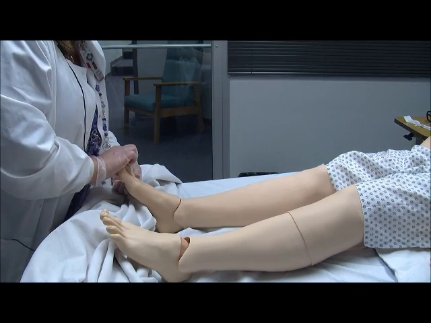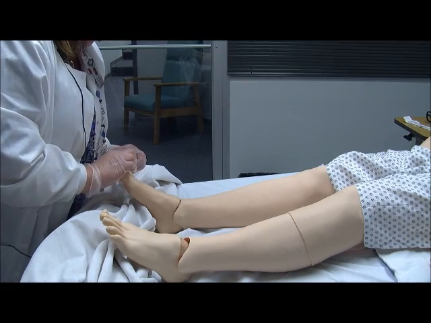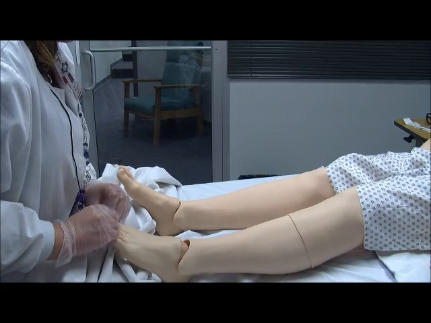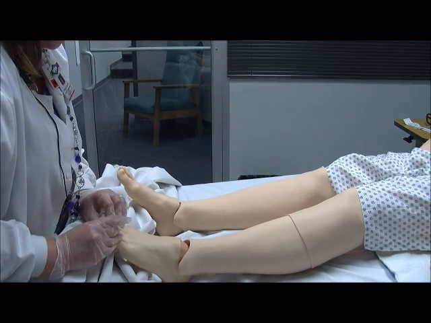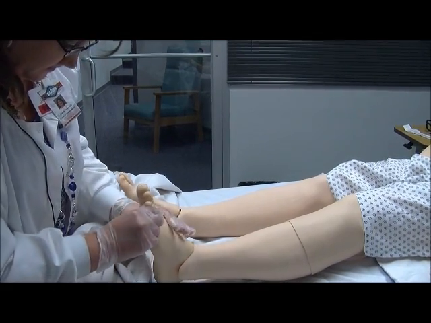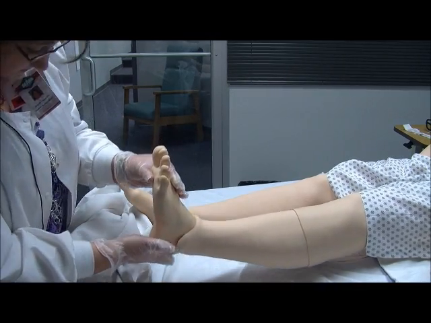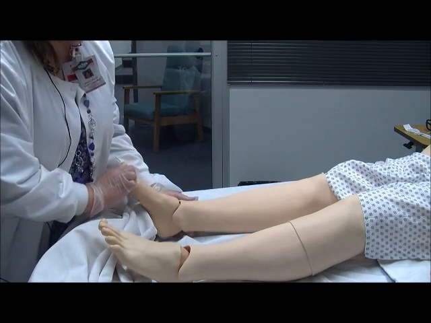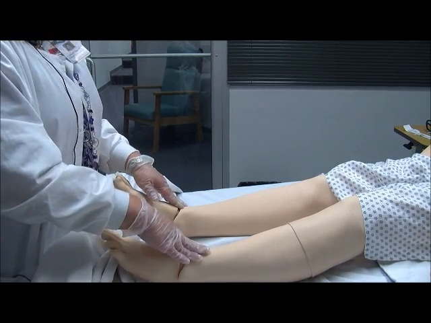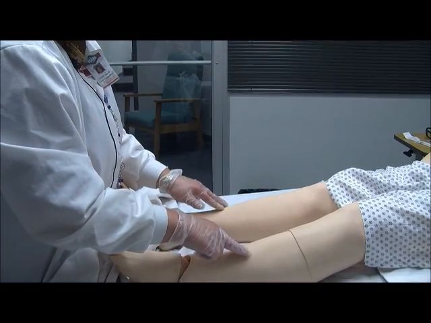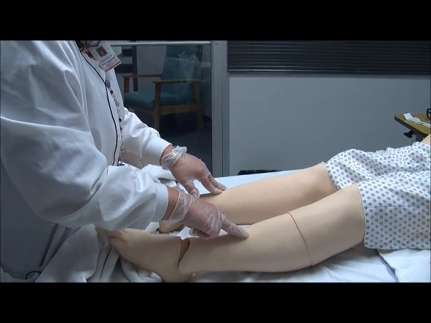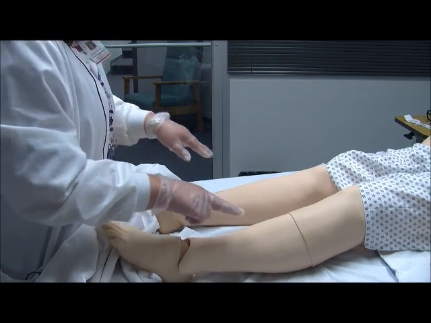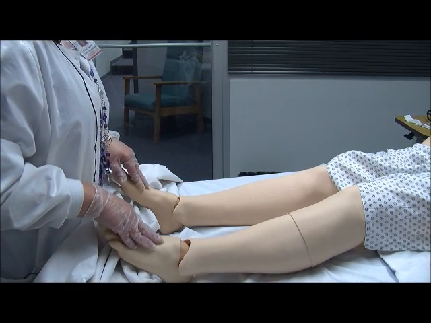And while I'm down here, I'm going to check skin in between the toes and of the foot. Okay, I'm going to check for edema by pressing in for 10 seconds over bony prominences. And there is none.